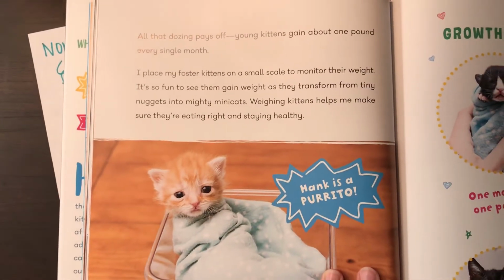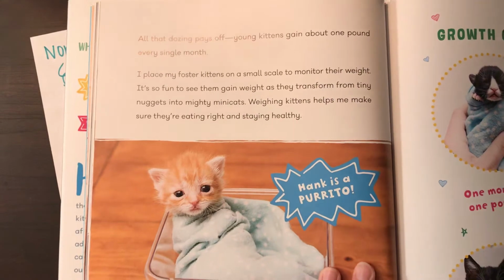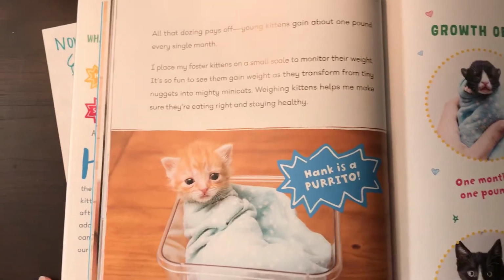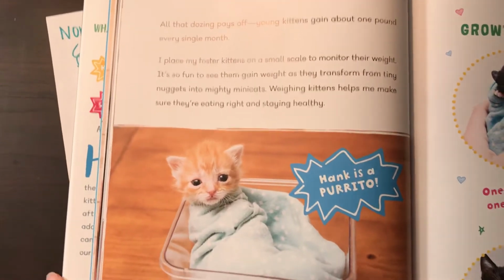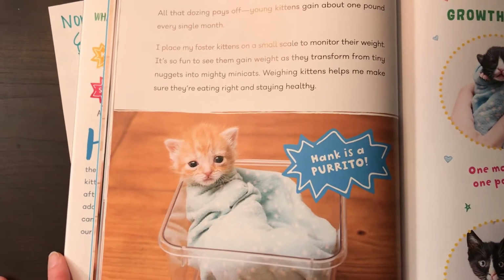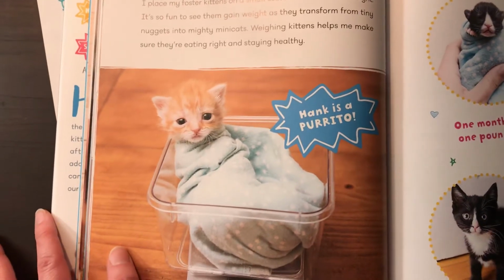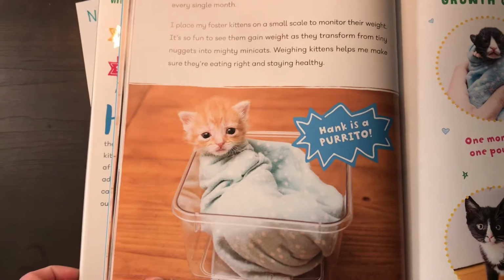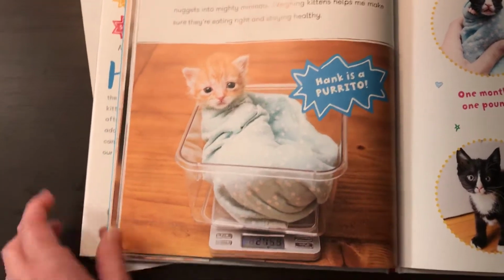All of that dozing pays off. Young kittens gain about 1 pound every single month. I place my foster kittens on a small scale to monitor their weight. It's so fun to see them gain weight as they transform from tiny nuggets into mighty mini cats. Weighing kittens helps me make sure that they're eating right and staying healthy.